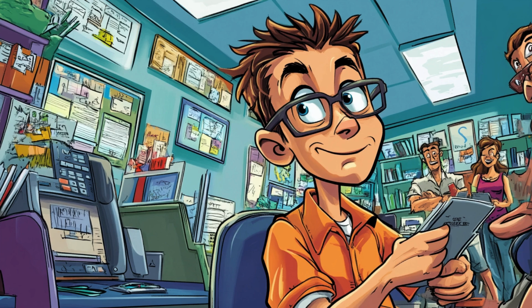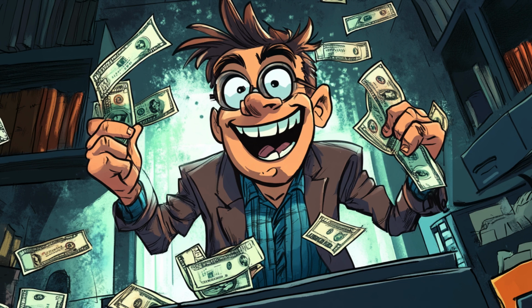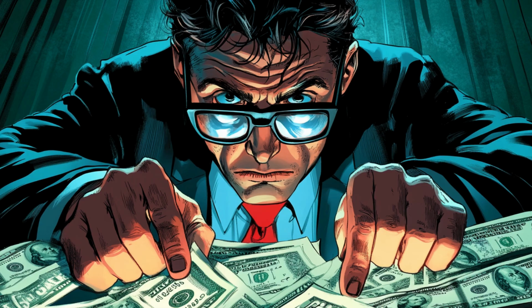Now that you understand the basics of your paycheck, it's time to put that knowledge to work. Using the information from your paycheck, you can create a budget to help manage your income and expenses. A budget is a plan that outlines how you'll allocate your money each month, taking into account your net pay, fixed expenses, like rent or car payments, and variable expenses, like groceries or entertainment.